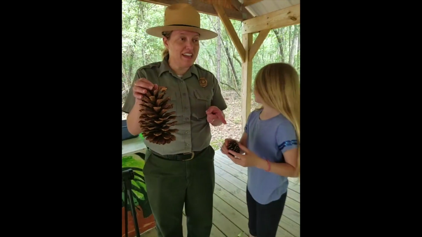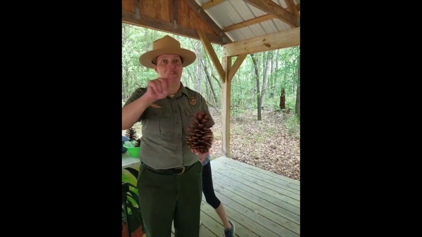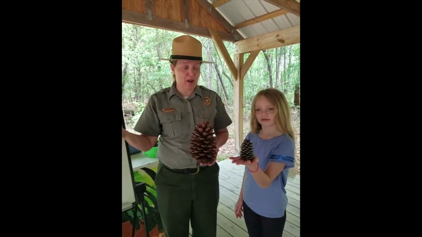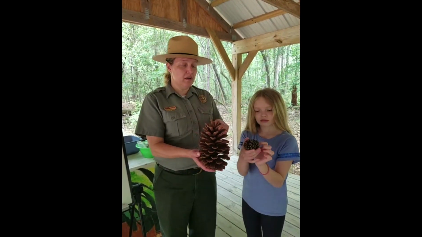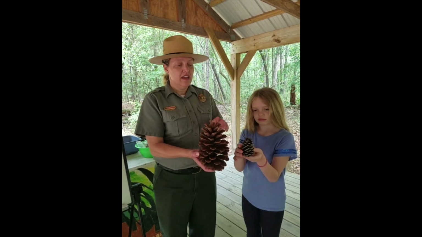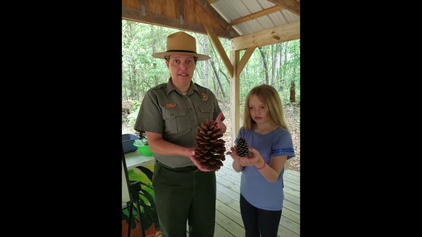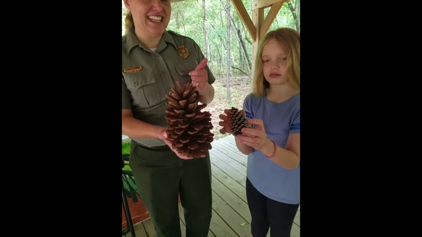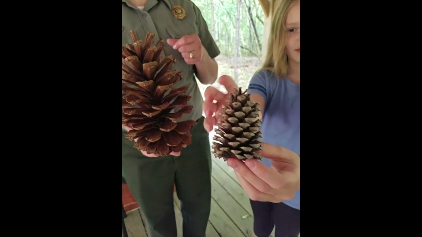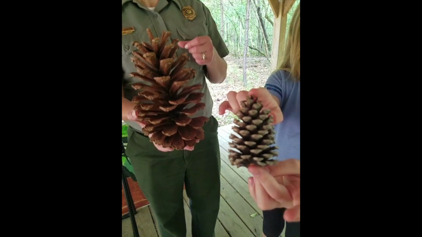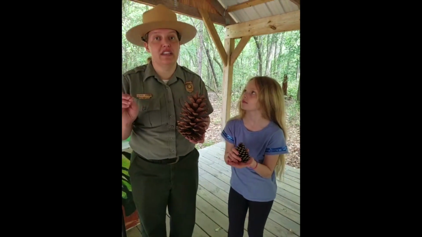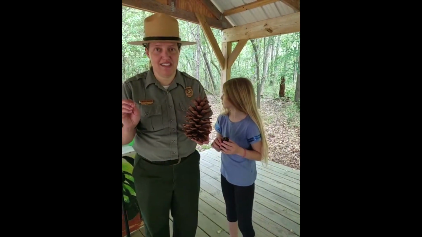So this medium pine cone, we have a whole bunch of these all over the ground around our outdoor classroom, all around the park. And one thing I want you to notice about these two pine cones, not only are they different sizes, but they're different shapes and they're different colors. Yeah, absolutely. So that's our medium pine cone. And then would you like to see the smallest, one of the smallest pine cones in South Carolina?